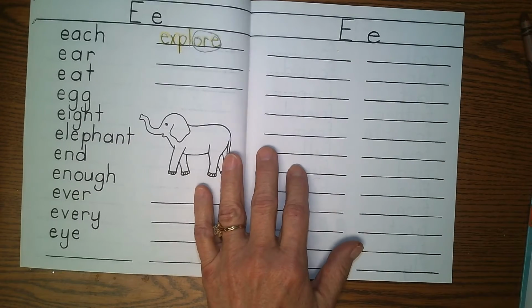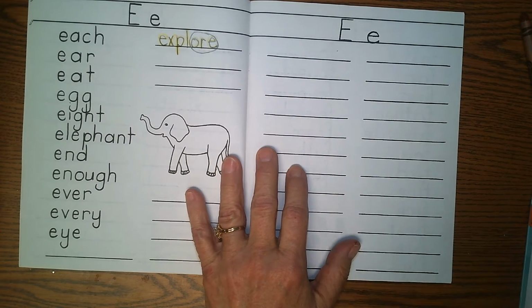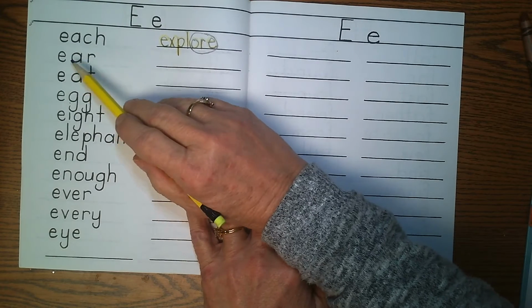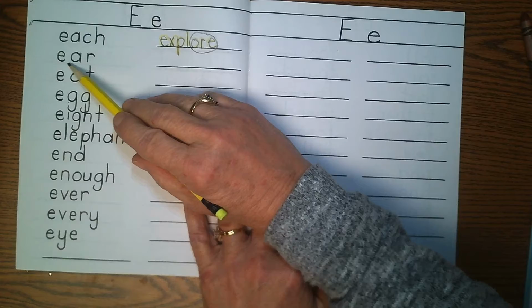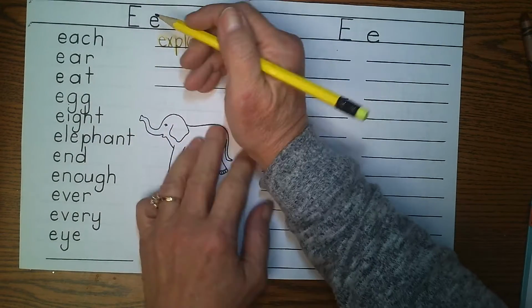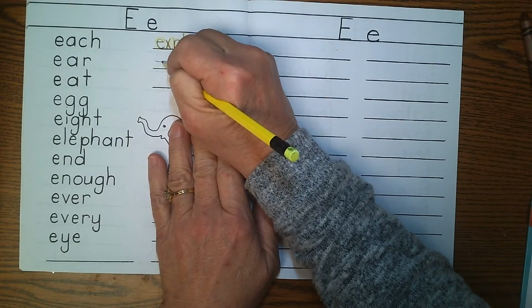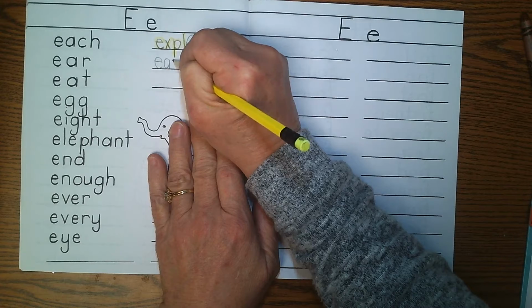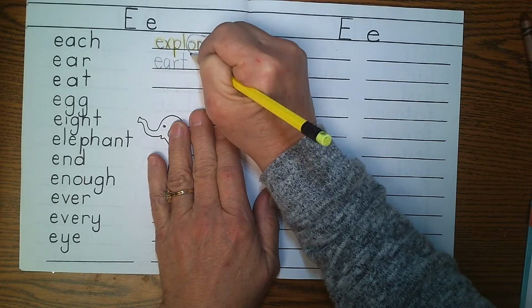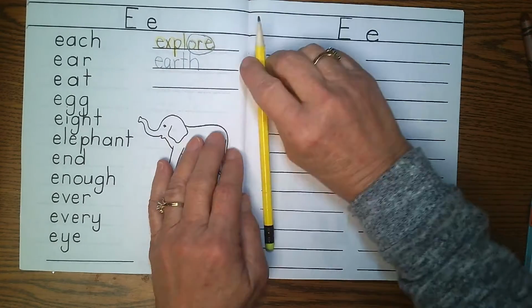Now, turning to the page of E words. Oh, we have one. The word Earth. We live on the planet Earth. Well, if I look over here, it starts like Earth, but it's the word ear. So Earth. E-A-R-T-H. Earth.